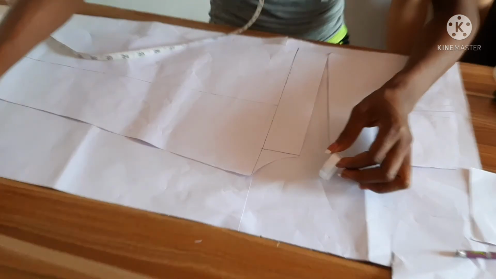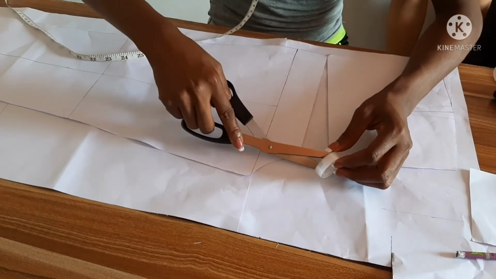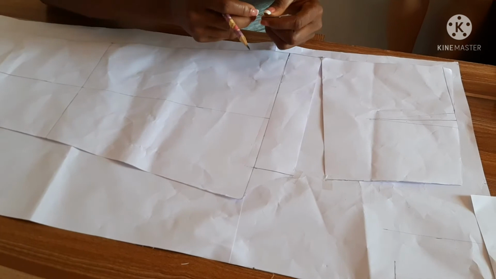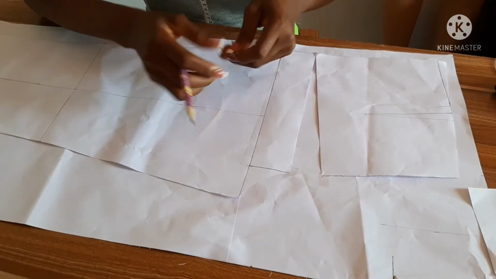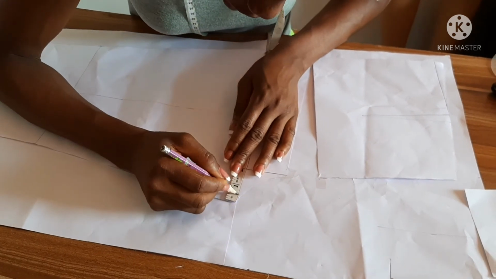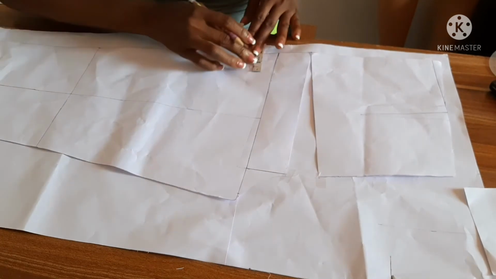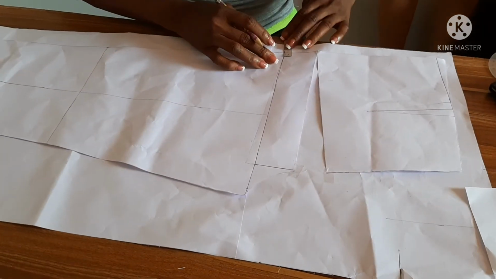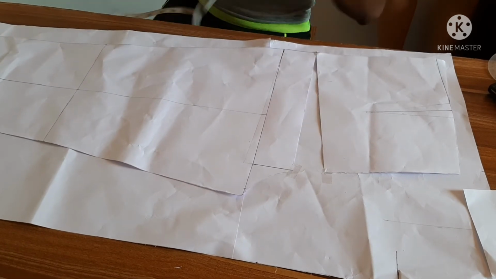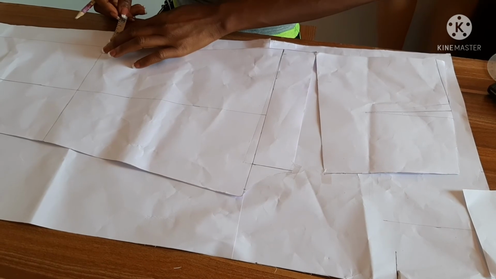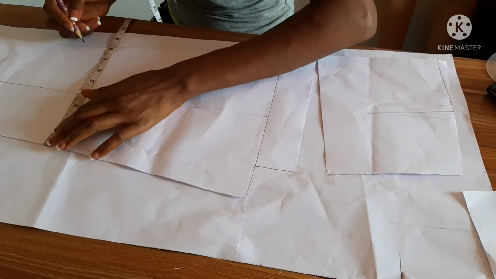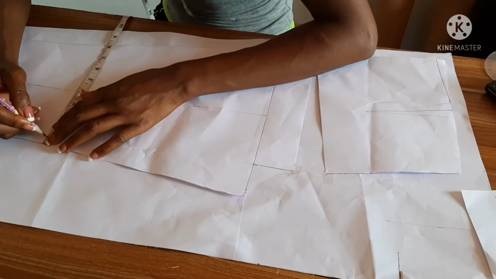Okay, so after I taped it down, then what you want to do next is to mark in on the front pattern. Go in by 1/2 inch on the crotch line side, like so, 1/2 inch here, 1/2 inch here, on the crease line too. Sorry, the knee line, 1/2 inch, going by 1/2 inch on the front pattern.